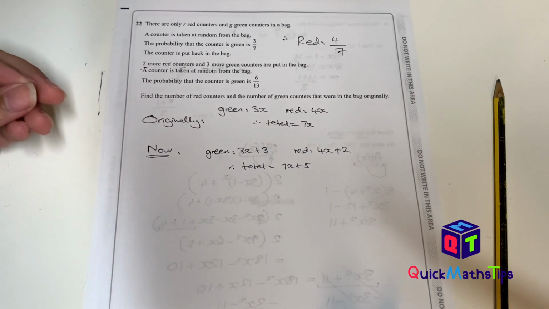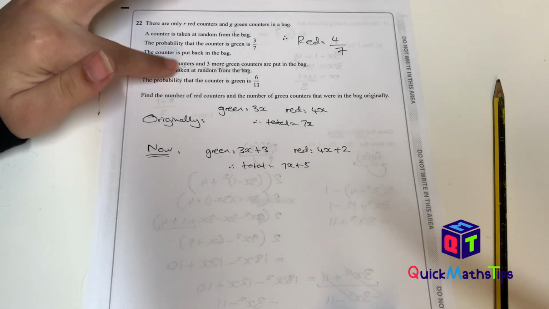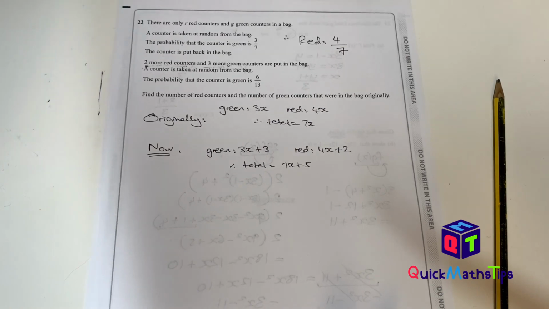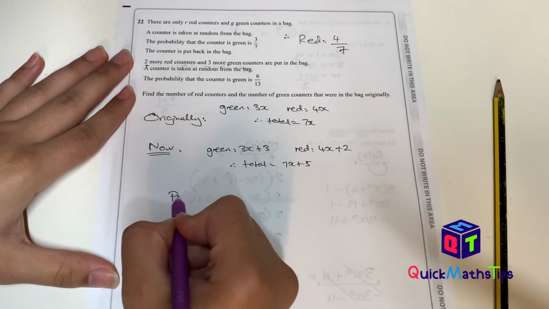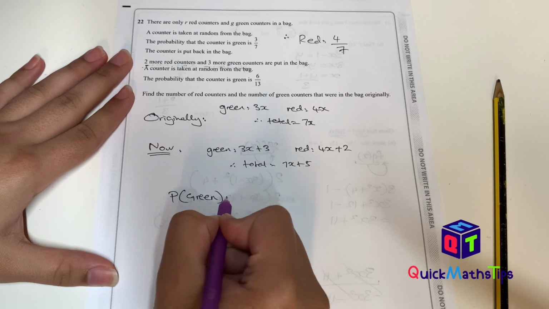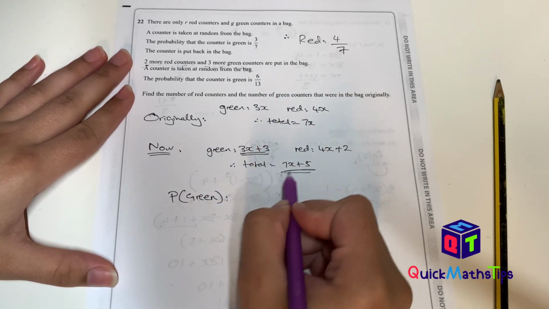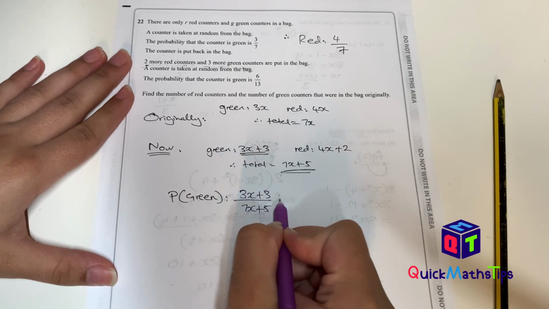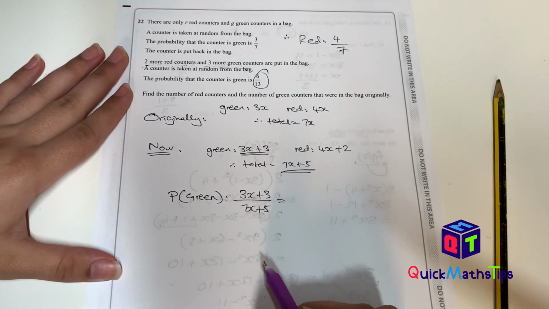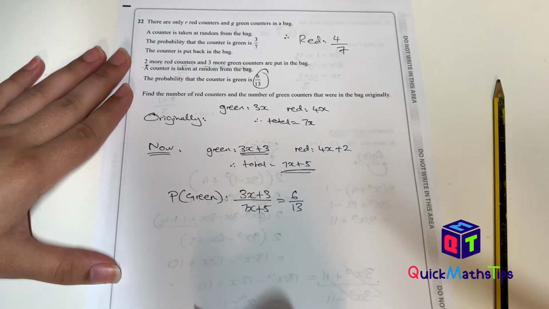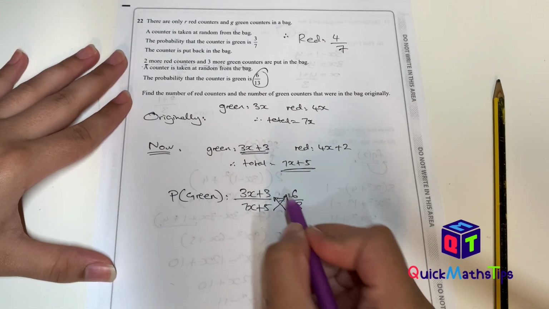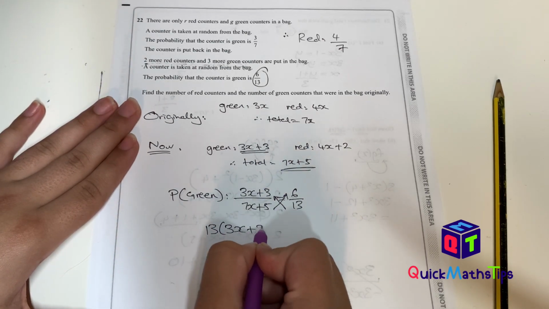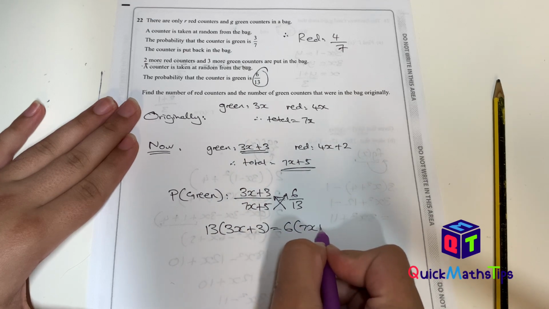So this one's kind of an easy algebra question because it just says the probability of the counter is green. So not a double probability, not a quadruple probability, just one probability, the probability of you getting a green. So the probability of you getting a green in terms of algebra is going to be 3x add 3 over 7x add 5, and it's equal to the fraction they've given us, which is 6 over 13. Now, when a fraction is equal to a fraction, you cross multiply. So you multiply the denominator with the opposite numerators. So 13 bracket 3x add 3 equals 6 bracket 7x add 5.